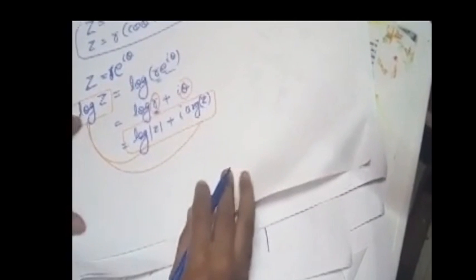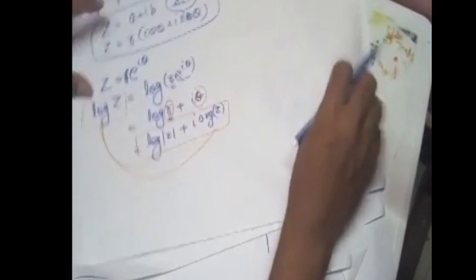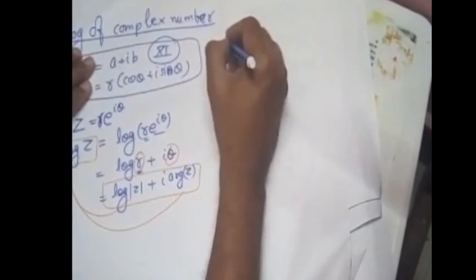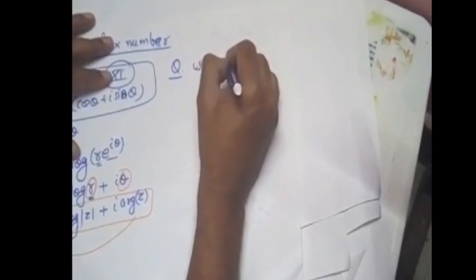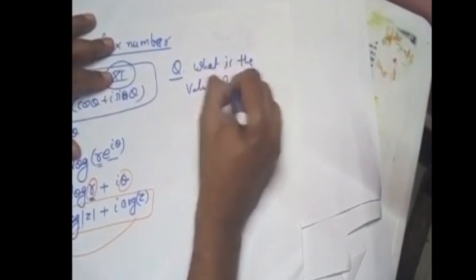Some important questions are there, which have been asked many times in examinations. Suppose the question asks: what is the value of i to the power i?